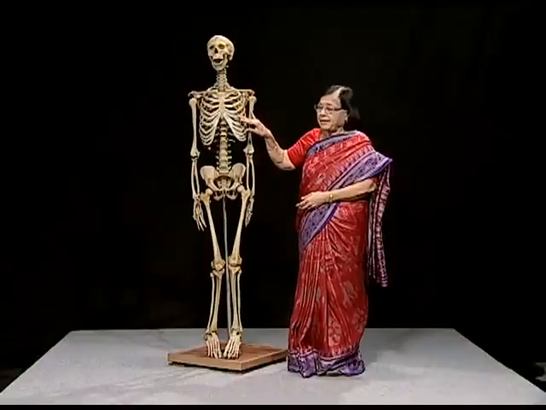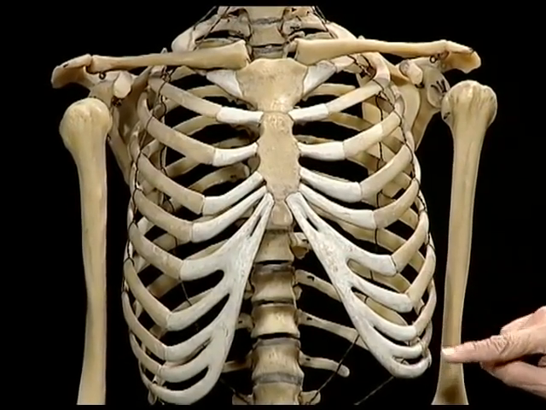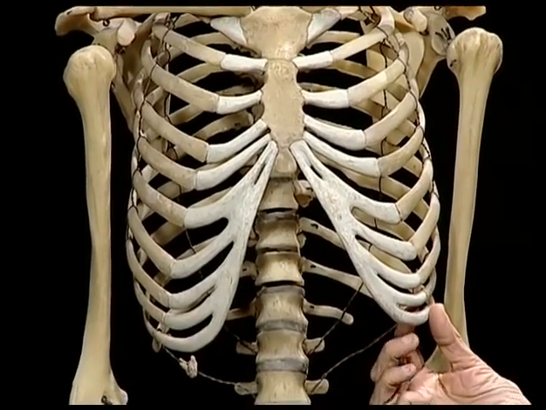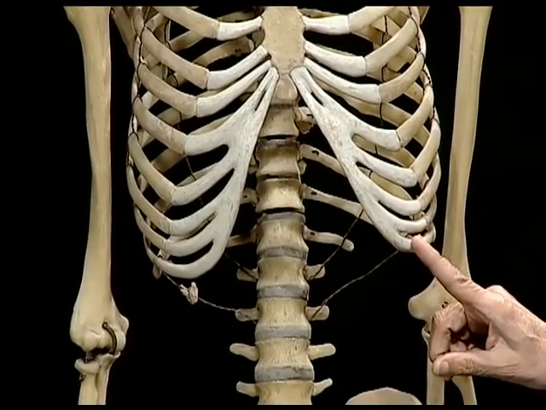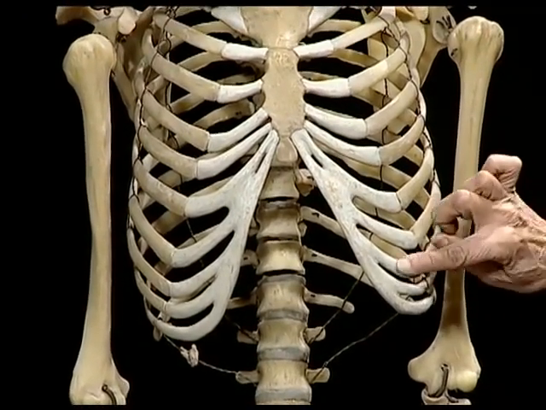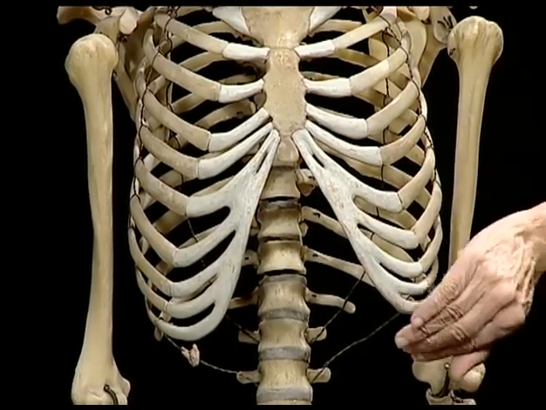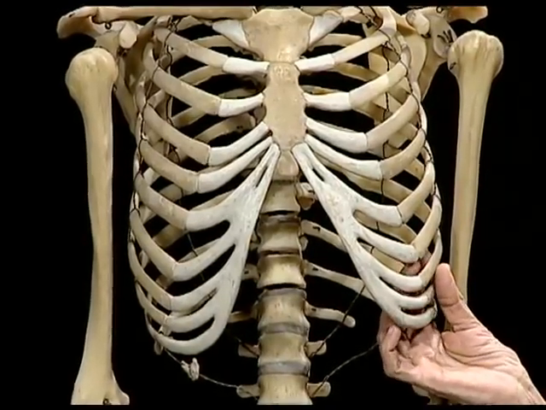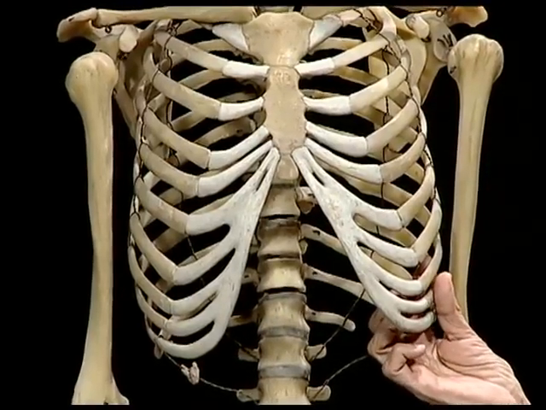Coming to 8th, 9th and 10th. So, 1, 2, 3, 4, 5, 6, 7, now 8, 9, 10. These 3 which you are seeing, 8, 9 and 10 pair. When I talk of ribs, it is always in pair. Now, these 3 are not attached directly to the sternum. You can see this was 7th, they are attached to the 7th. That is why this kind of curvature to the rib cage. And these 3 pairs of ribs, 8, 9 and 10 are called false ribs.